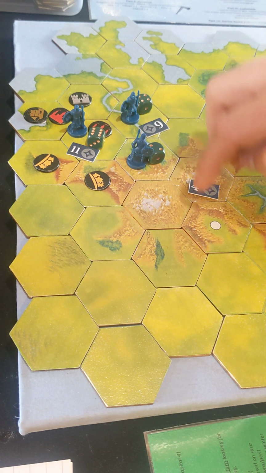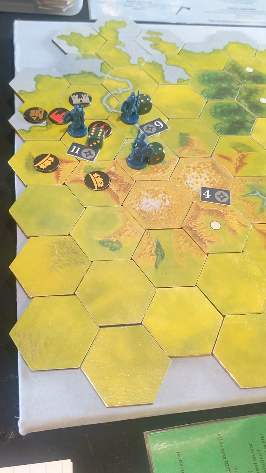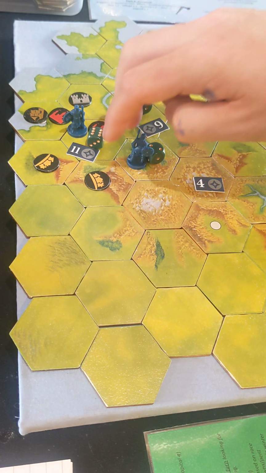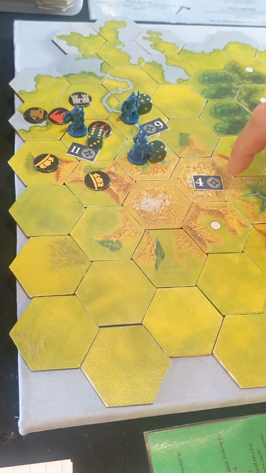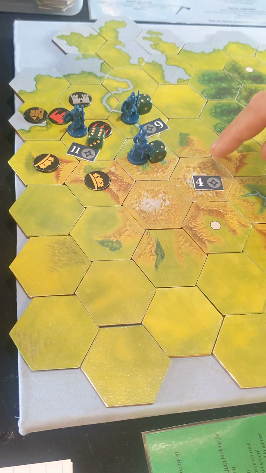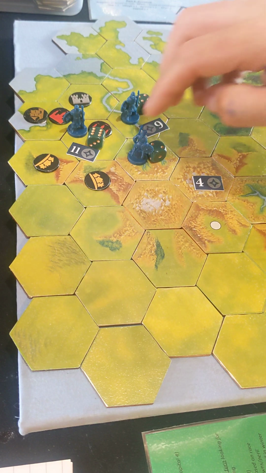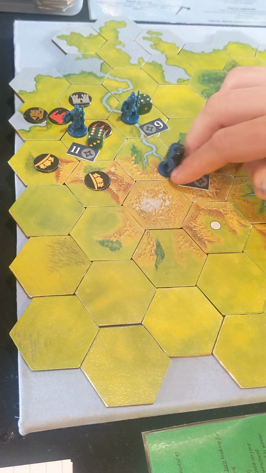If you successfully scout a space that doesn't have anything in it, then you're going to have no problem moving in during the movement phase. But if you scout and there's a structure present and it's hostile to you, then you have to know that that's going to lead to a combat. So should you choose to move that army, it's going to initiate a battle.